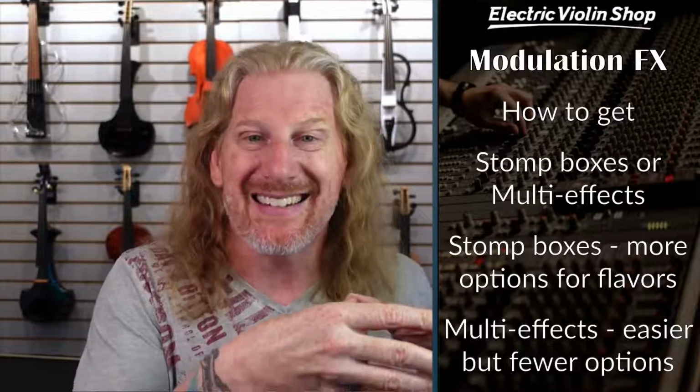Or if you have a multi-effects route, you will not have nearly as many choices in exactly which sound I want from my phaser, but you're not going to have to go buy the pedal. You don't have to figure out where you're going to put it in your signal chain. It's a lot easier. So stomp boxes can be more complicated and more expensive, but you can be way more specific about exactly which sound you want. With multi-effects, if it's in the box, I have access to it. If it's not, I don't. But it's obviously free if you already own the multi-effects, and it's a lot easier.